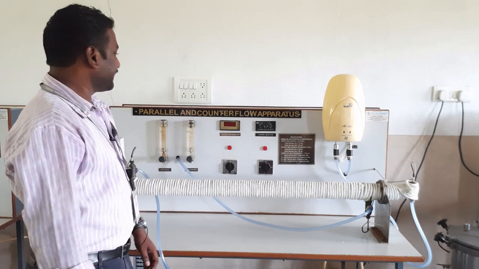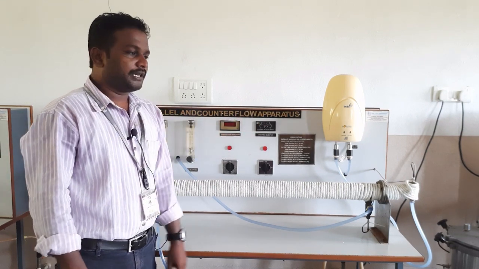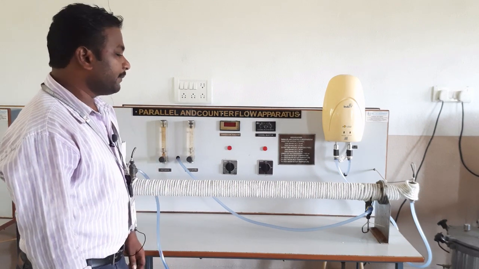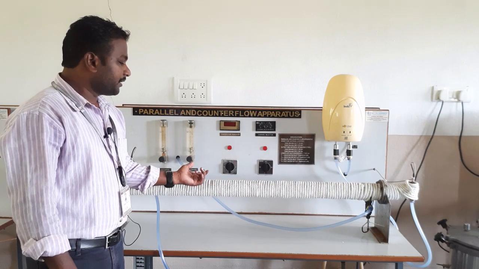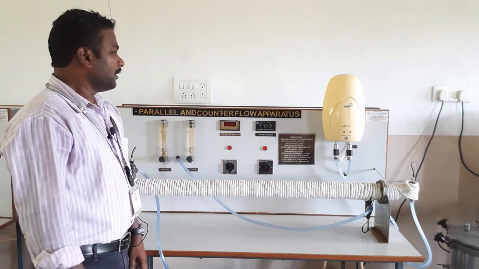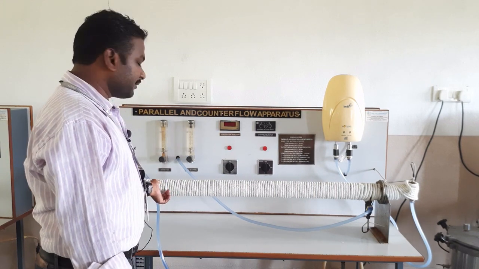Now I am going to explain the parallel and counterflow heat exchanger apparatus in our heat transfer laboratory. The main aim of this experiment is to find out the overall heat transfer coefficient of a double pipe heat exchanger under both parallel and counterflow conditions. So, let us come to the experimental description.